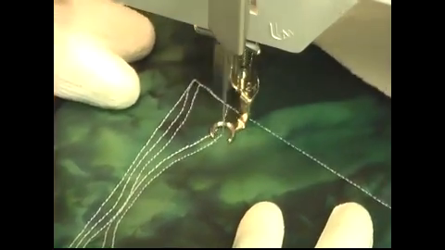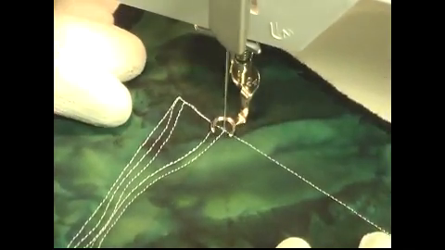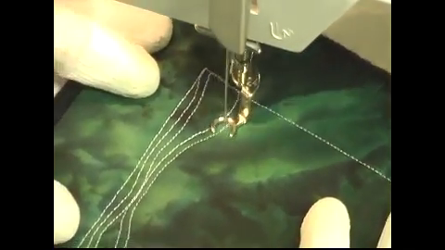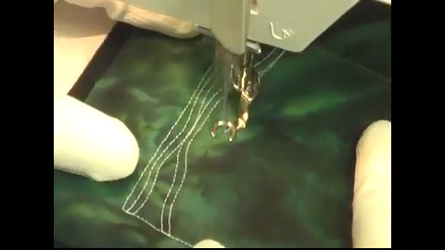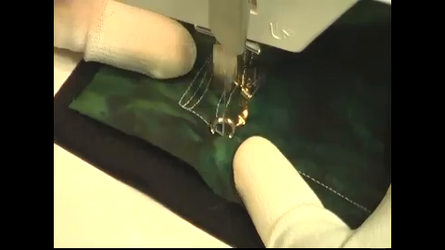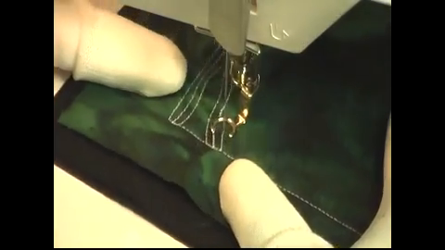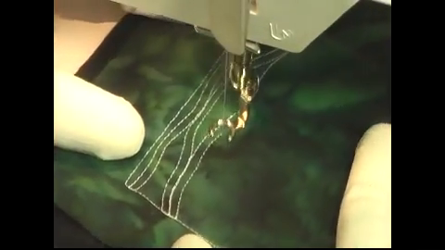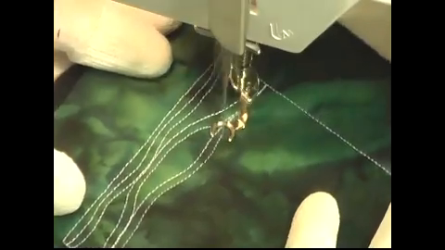Then just simply echo a few more times, give some space between that line and the last gap line, and then create another gap line. In that situation, I travel stitched first and then branched off with my gap and then reconnected. You'll notice that this is basically another design.